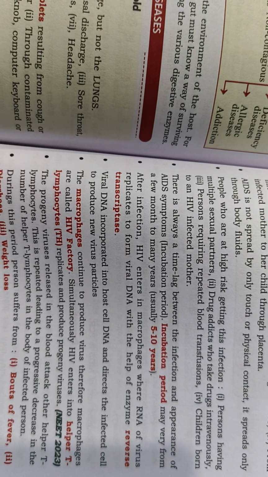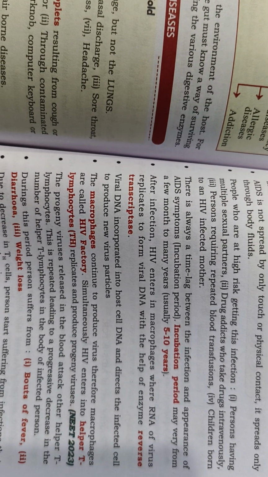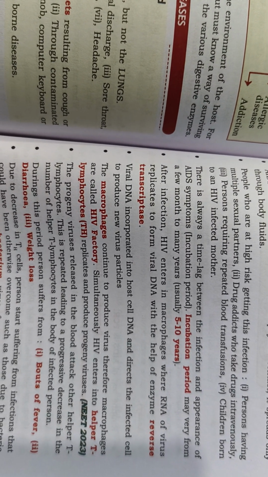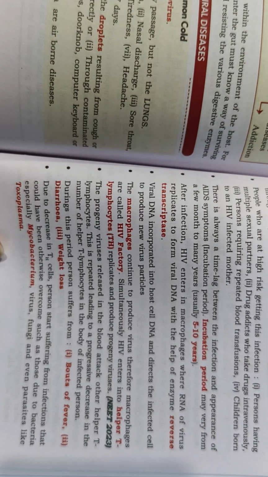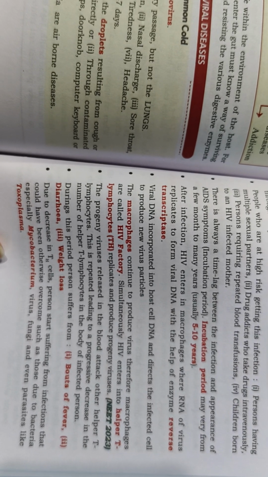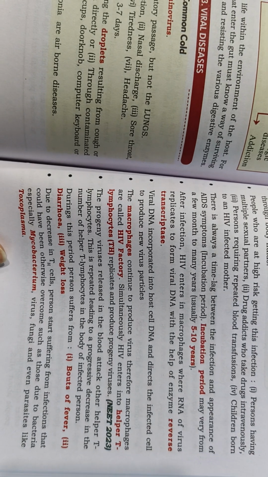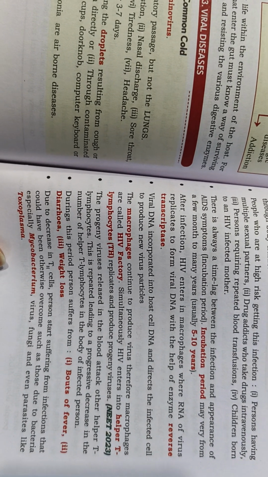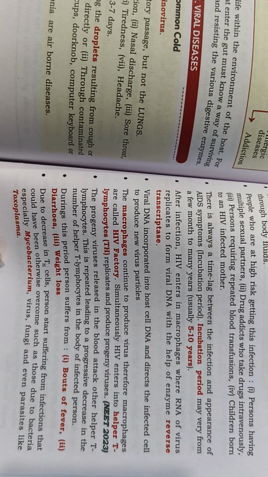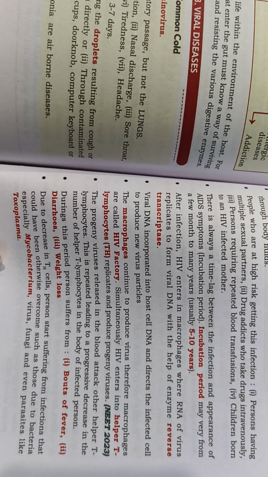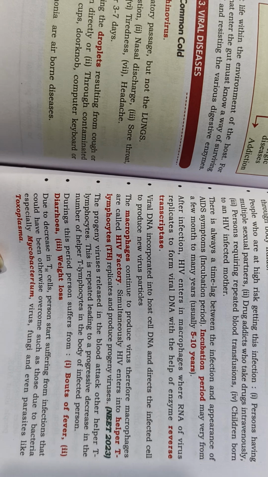After infection, HIV enters macrophages where the RNA of the virus replicates to form viral DNA with the help of the enzyme reverse transcriptase. Viral DNA is incorporated into host cell DNA and directs the infected cell to produce new virus particles. The macrophage continues to produce virus, therefore macrophages are called HIV factory. Simultaneously, HIV enters into helper T lymphocytes. It is a very, very important question regarding HIV. It enters into helper T lymphocytes, replicates and produces progeny viruses. The progeny virus is released into the blood and attacks other helper T lymphocytes.